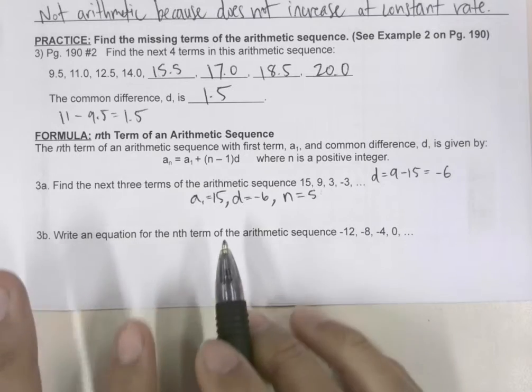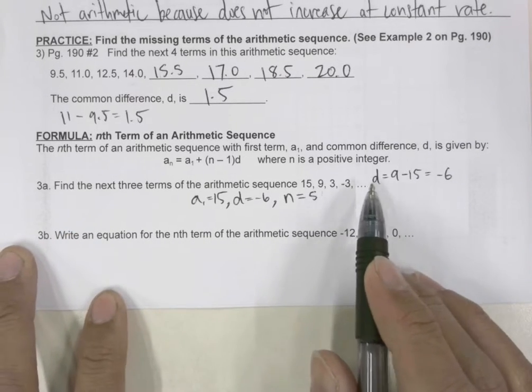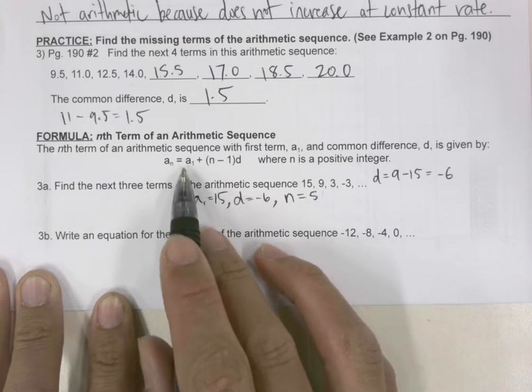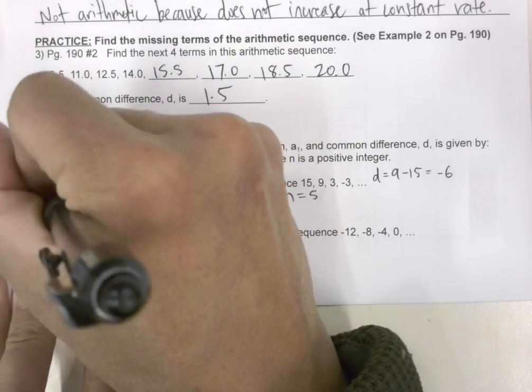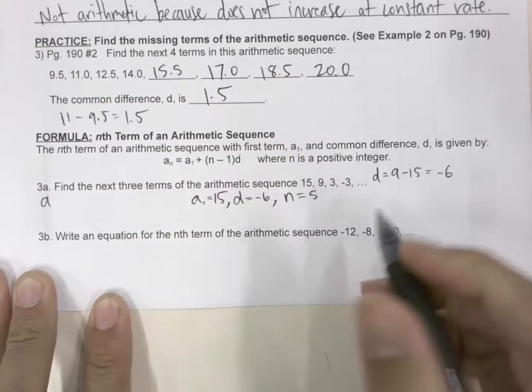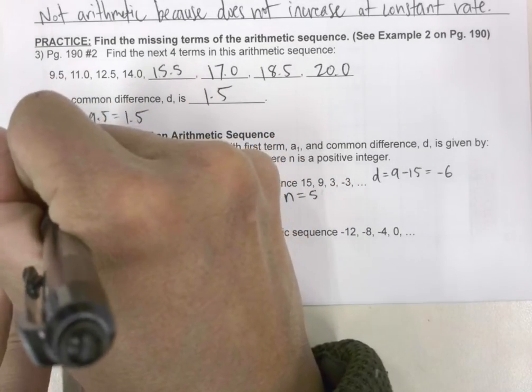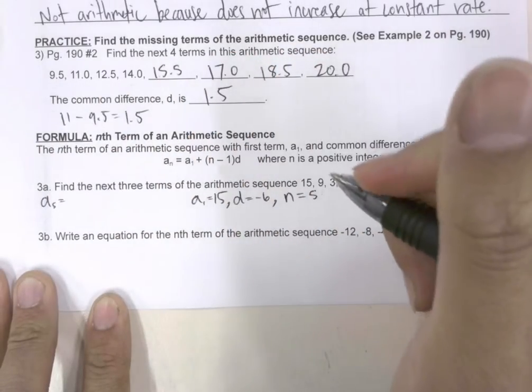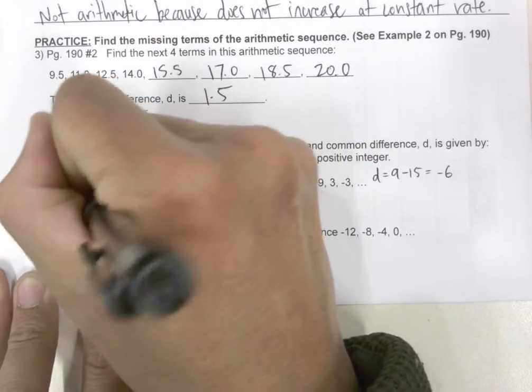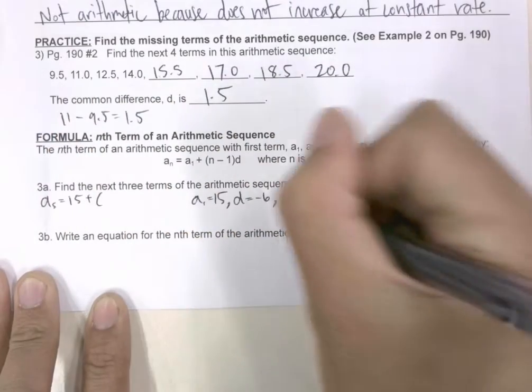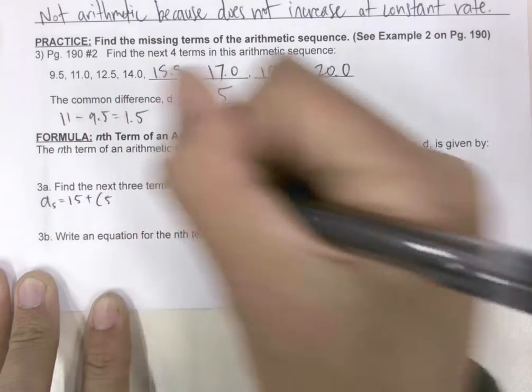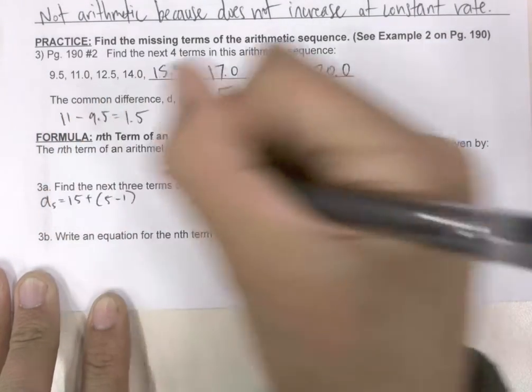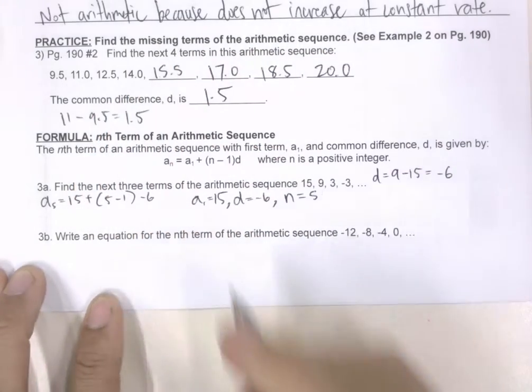To find the next number in the sequence, the 5th number, we're going to use these values and plug them all into this equation. So we'll say a sub 5 is equal to 15 plus 5 minus 1 times negative 6.